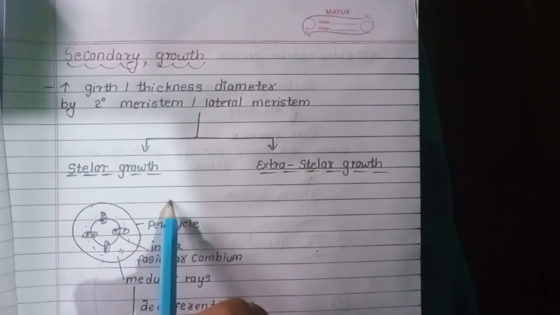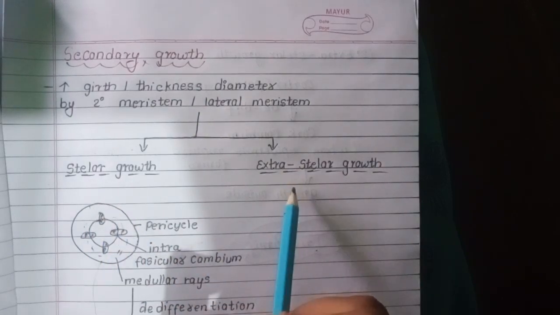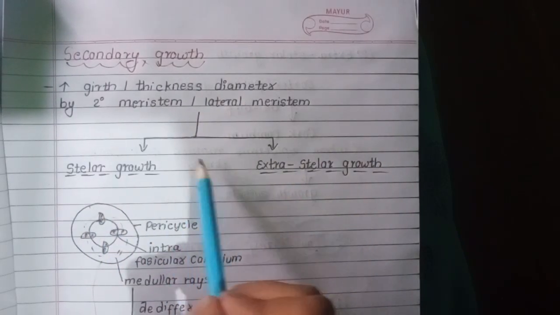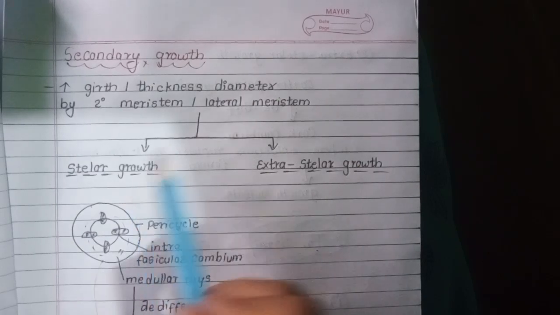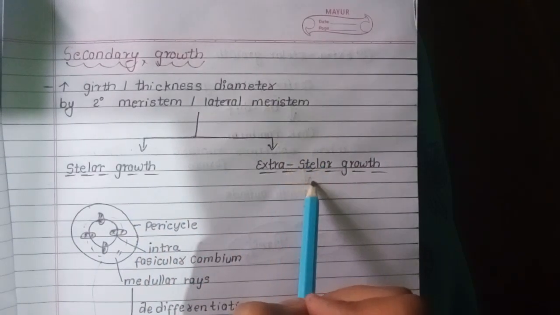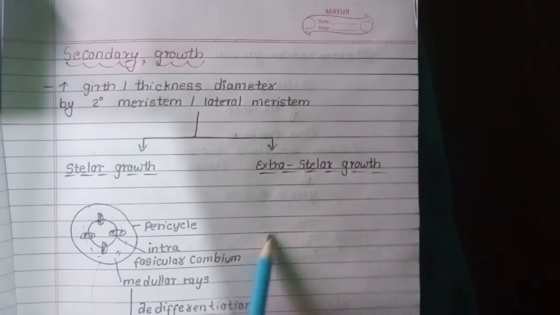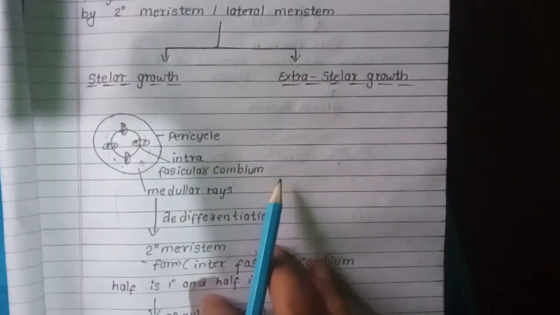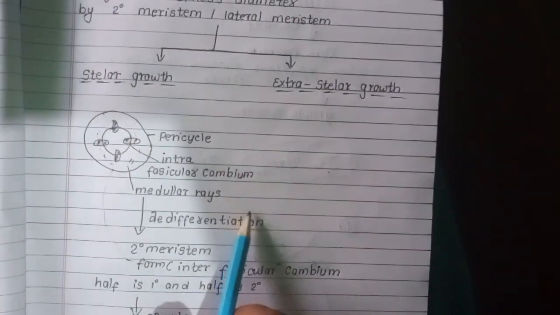Here, there are two types of growth: stelar growth and extrastelar growth. The growth inside the stelar region is stelar growth, and the growth outside the stelar region is extrastelar growth. For stelar growth, we discuss the pericycle.